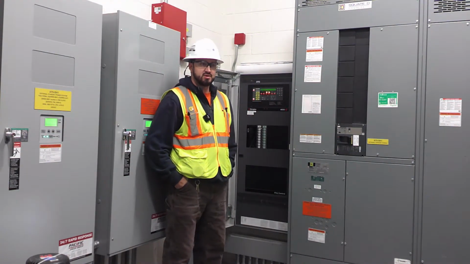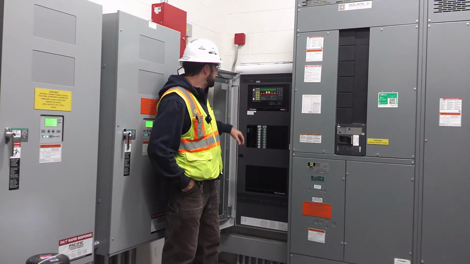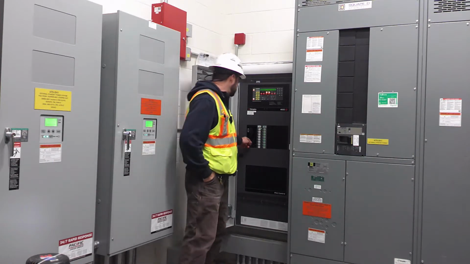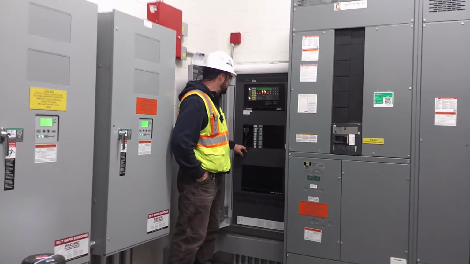Okay, my name's Noah with Johnson Controls. This is your Simplex fire alarm panel. This does have full voice evac in this building.